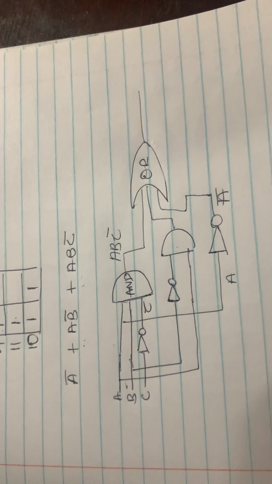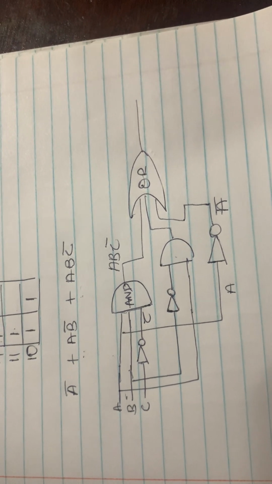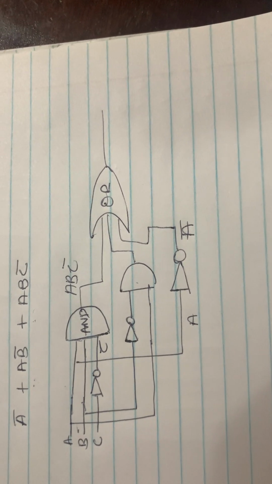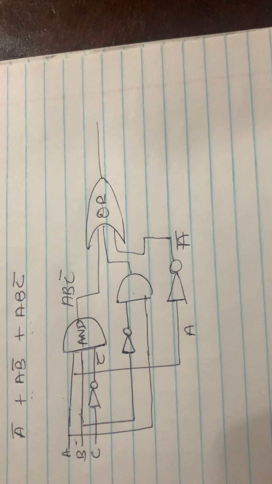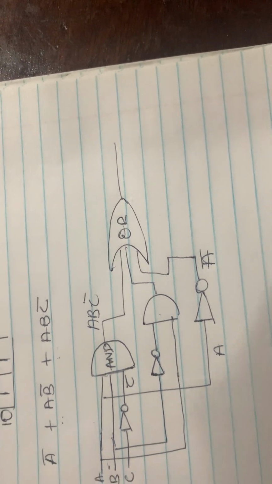But now let's do more examples on how to do the mapping on a non-standard SOP expression. Okay, the last example. Let's say we are given three variables.